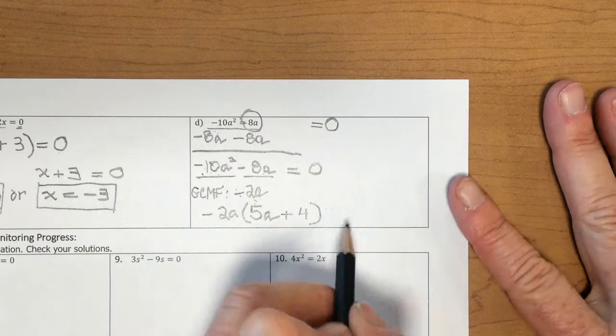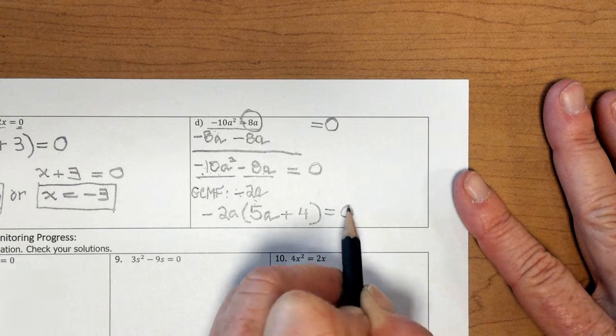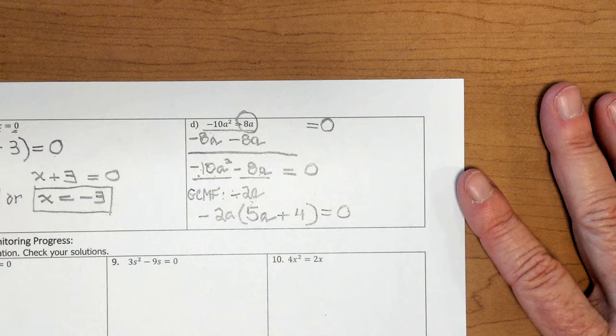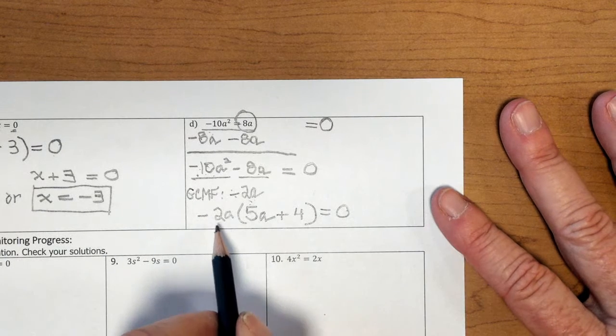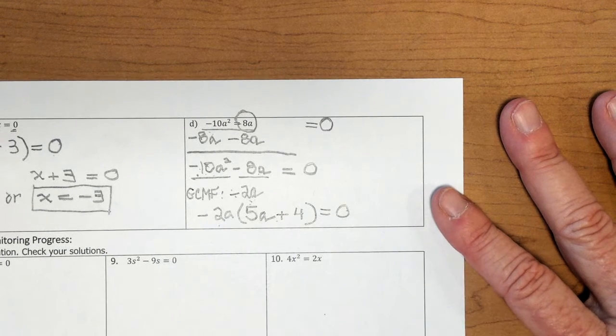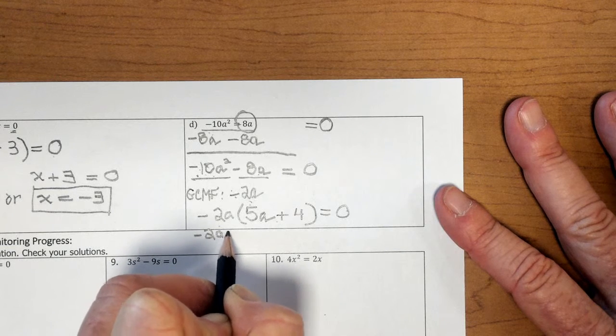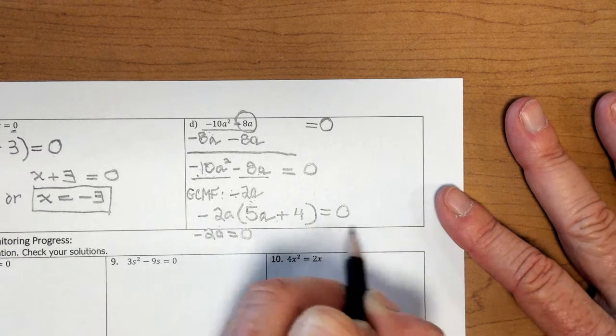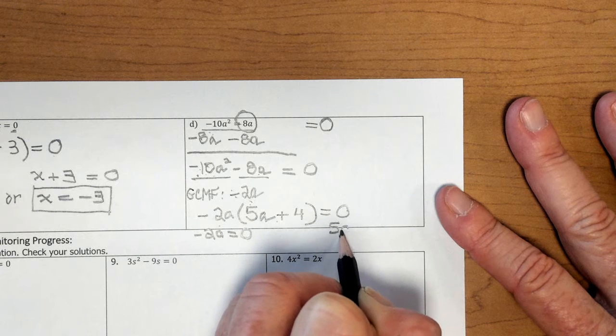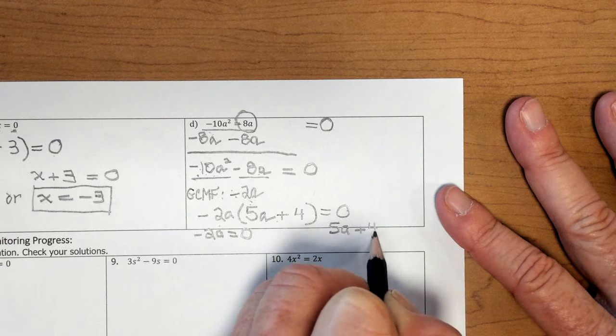And what does that equal to? It's equal to 0. So now I'm going to set each one of these factors equal to 0. So I get negative 2a is equal to 0, and 5a plus 4 is equal to 0.